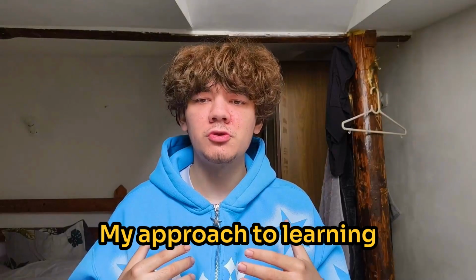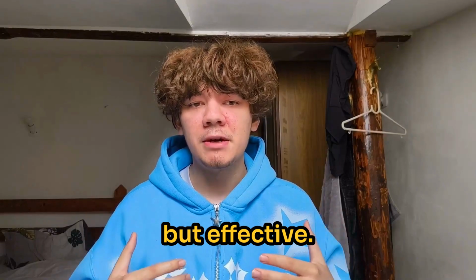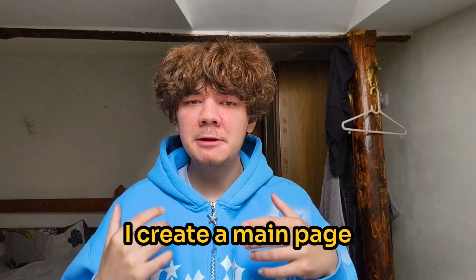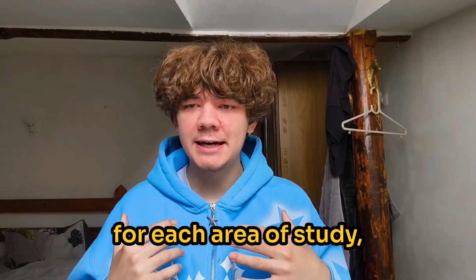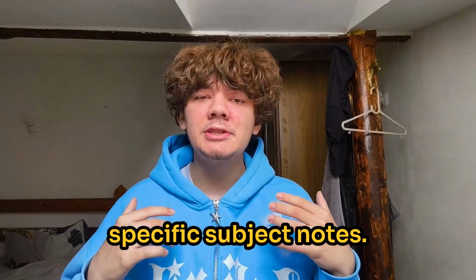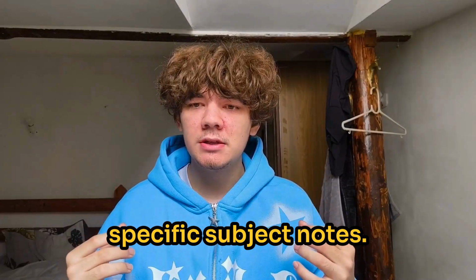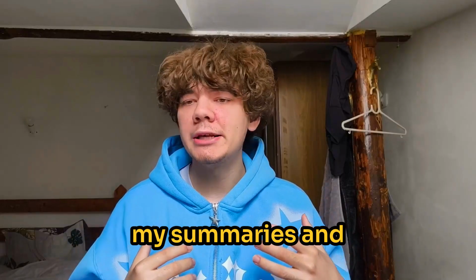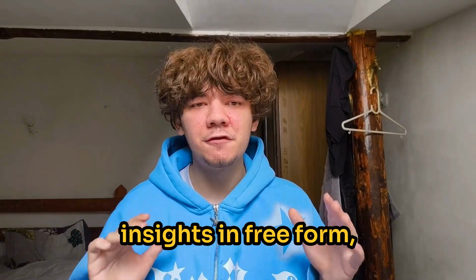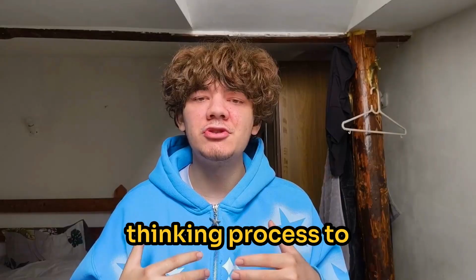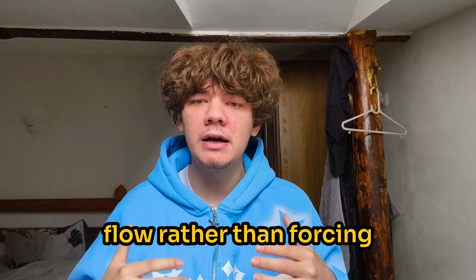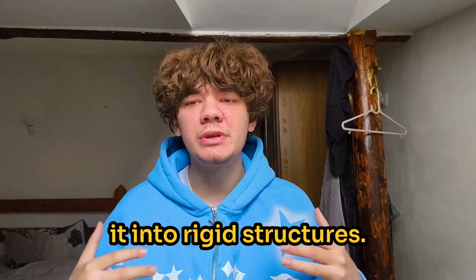Study workflow. My approach to learning is straightforward but effective. I create a main page for each area of study, then add links to specific subject notes. Within these notes, I write my summaries and insights in freeform, allowing my natural thinking process to flow rather than forcing it into rigid structures.